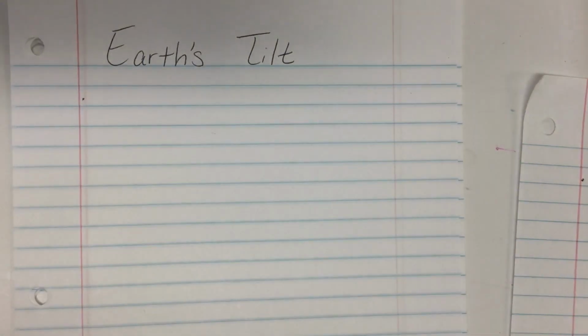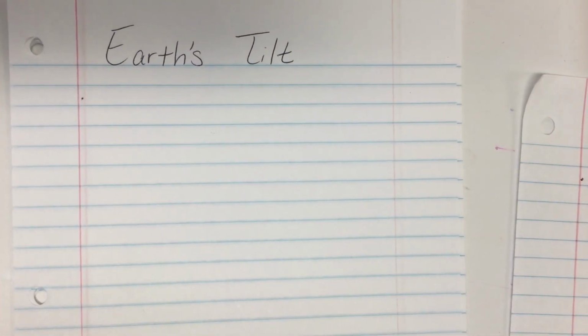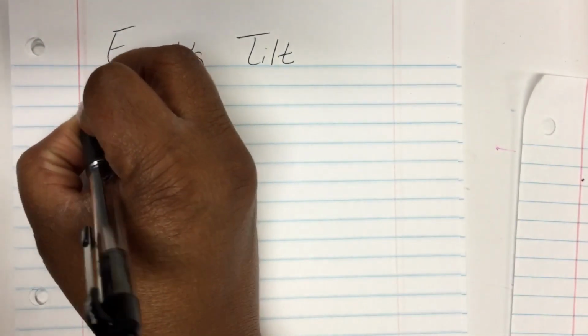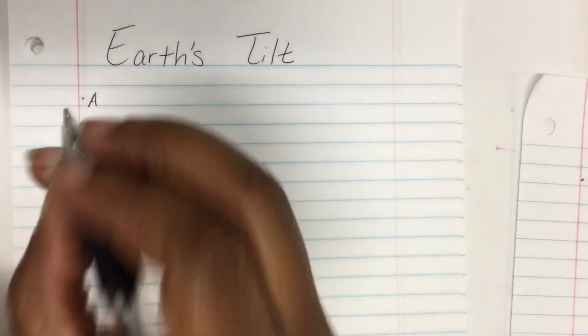We're going to talk about Earth's tilt and how it changes our seasons as the Earth revolves around the sun. But first, we got to get some basics covered. The Earth does sit on a tilt. It's called its axis.